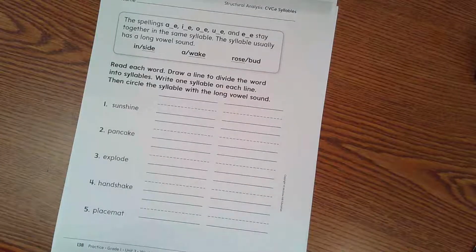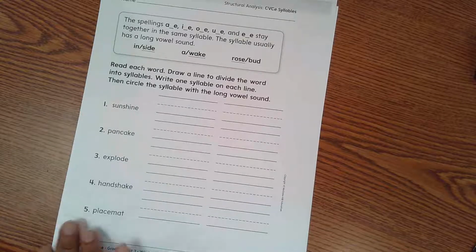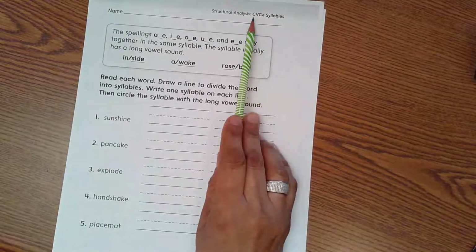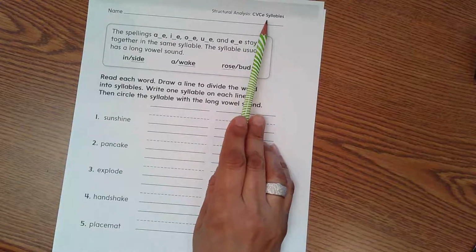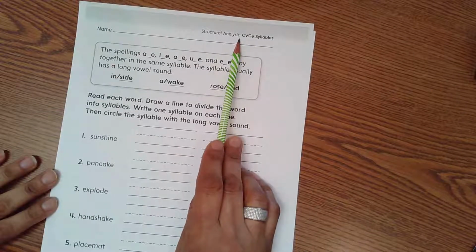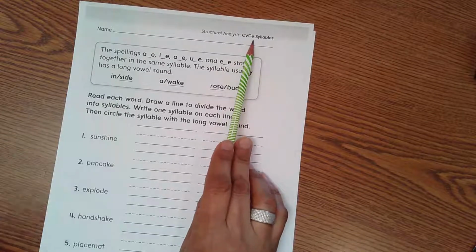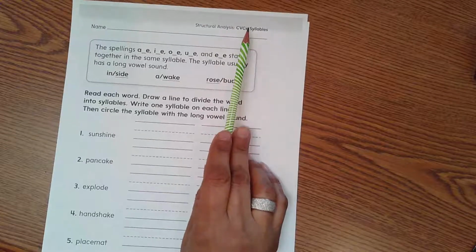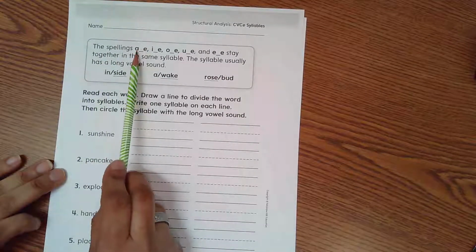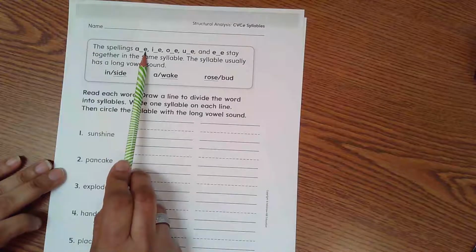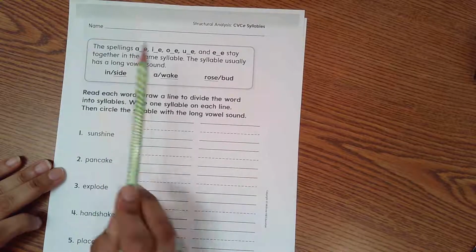We have here a simple exercise that you will be having in your practice book, so I'm going to go through it with you. CVCE syllables, or silent E syllables. C means consonant, V means vowel, C another consonant, then E, the silent E.